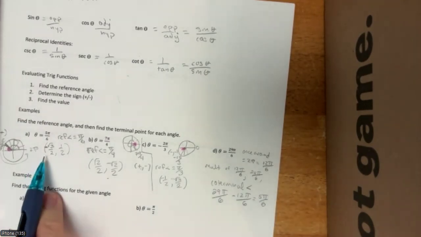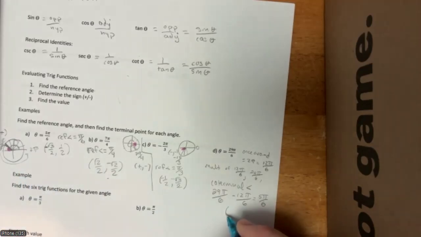And we did this angle already, so we already know the coordinates, so we don't need to do it again. So the coordinates of the terminal point are negative square root of 3 over 2, positive 1/2. So that's nice.